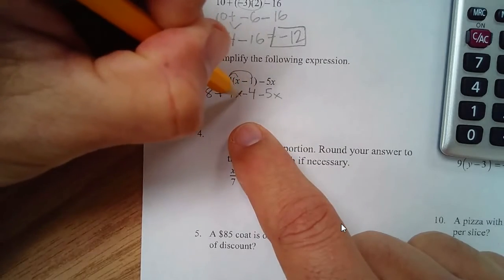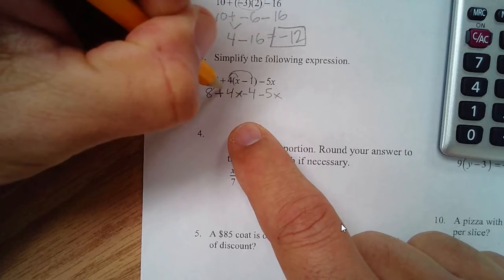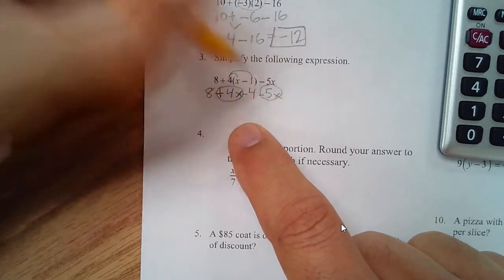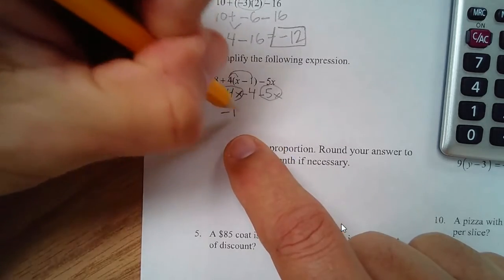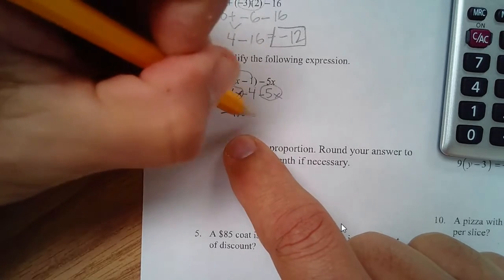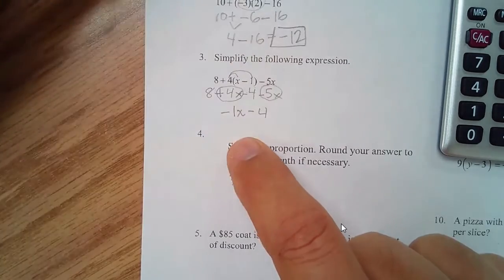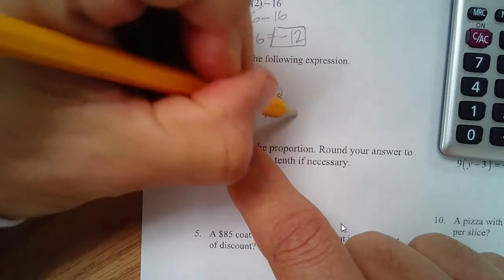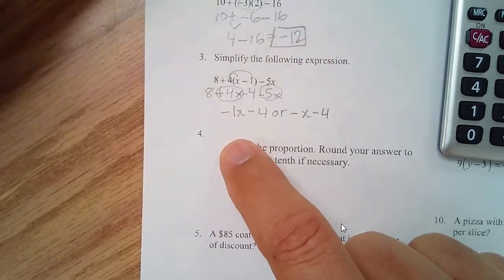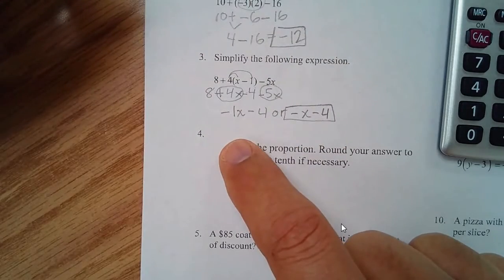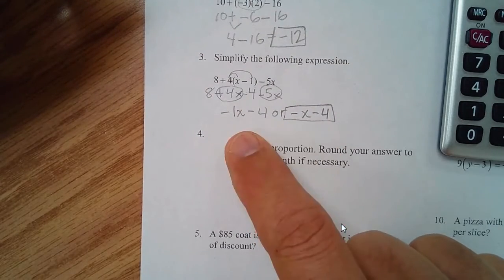Then I would combine my like terms. 4x minus 5x, well, 4 minus 5 is -1, so -x. Then 8 minus 4 is 4. So I have -x plus 4, or I can write that as 4 minus x. And usually this one is more widely accepted, even though they are the same thing.